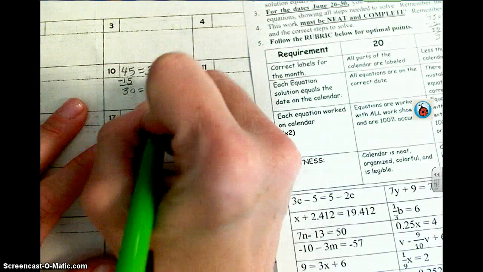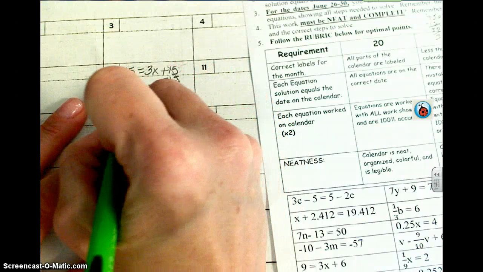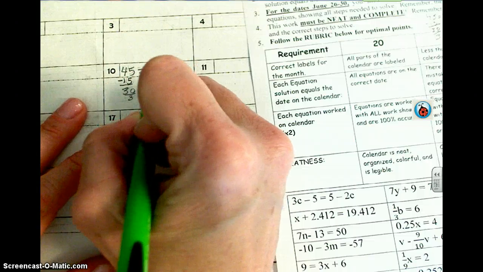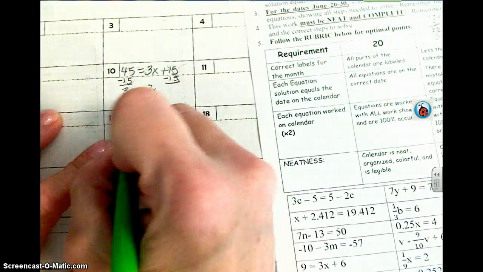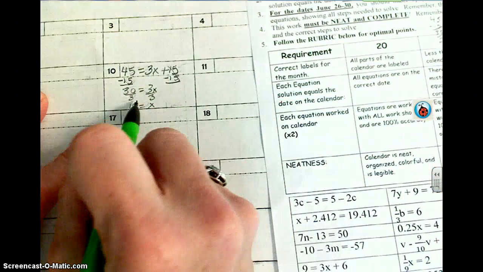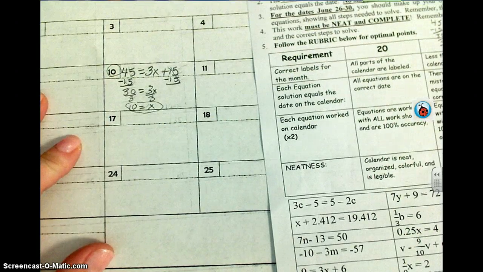You end up with, your 15s cancel out, 30 equals 3x. Then divide both sides by 3. We're undoing what's happening to x. Since x is being multiplied by 3, you divide by 3, and 30 divided by 3 is 10. X equals 10. So when you solve it, the variable equals the date.